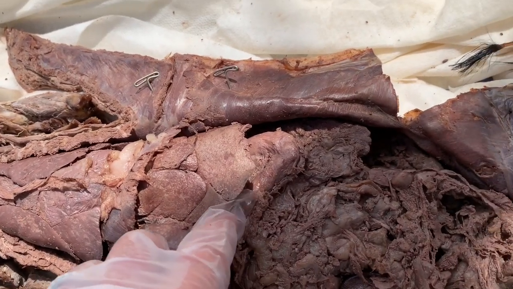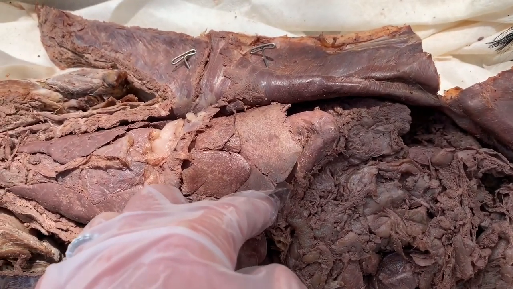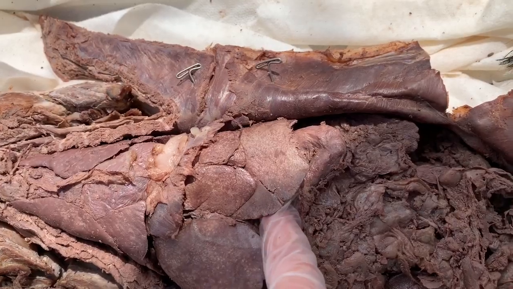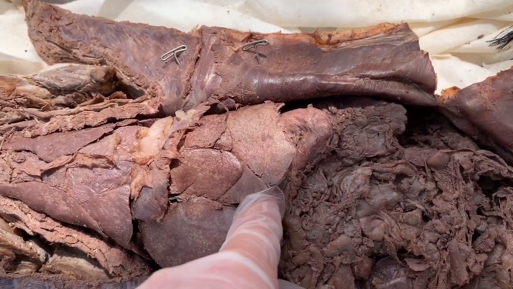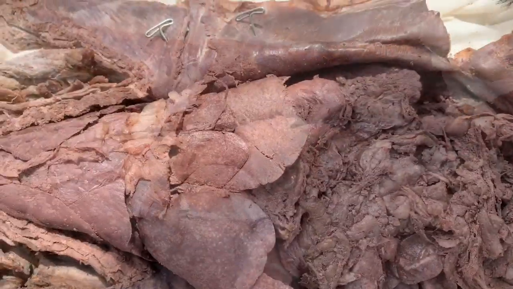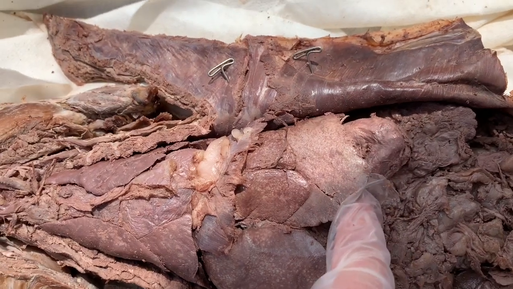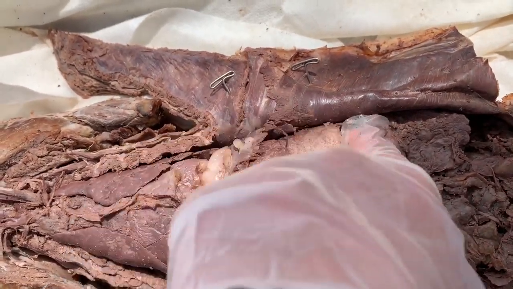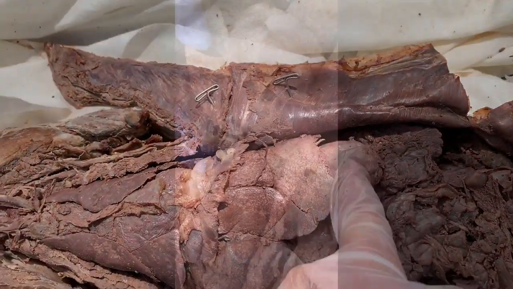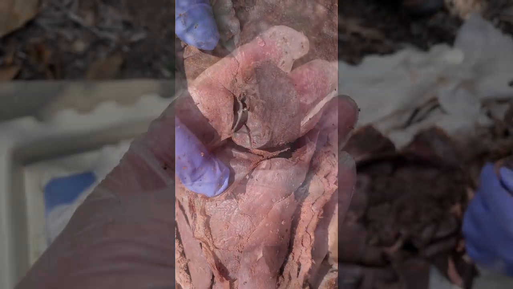We also have the pyloric sphincter at the end of the stomach, which connects the stomach to the first portion of the small intestine, the duodenum. Additionally, we have the pylorus, which is closer to the pyloric sphincter, and the fundus, which is up top closer to the cardiac. Next, we have the gallbladder, which stores and moves bile.